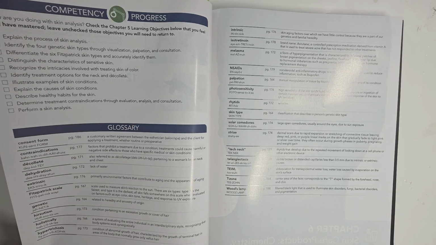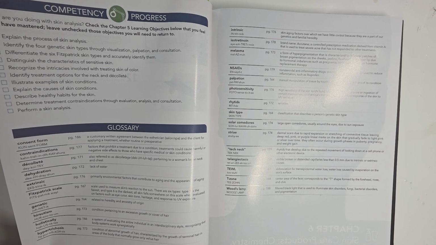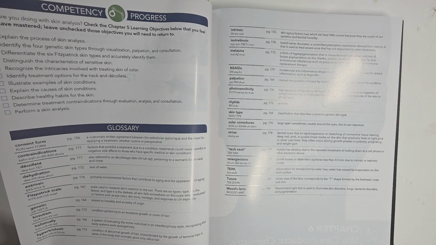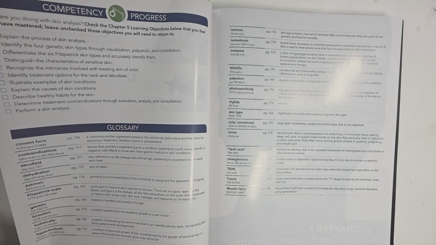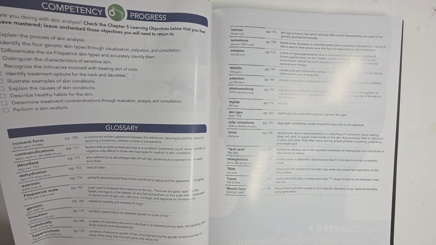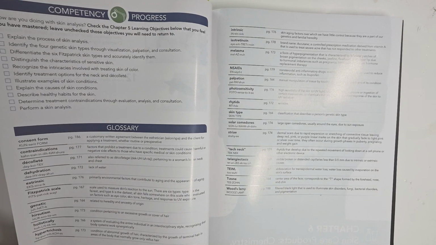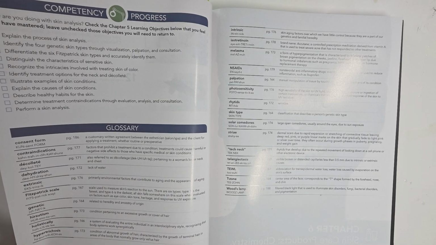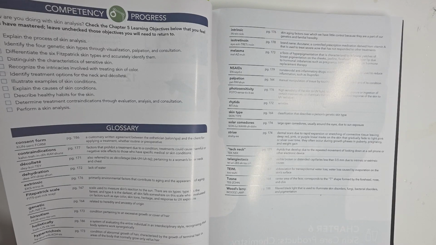Holistically, a system of evaluating the entire individual in an interdisciplinary style, recognizing that body systems work synergistically together. Hyperkeratosis. Oh, sorry, that's wrong. Hypertrichosis. Condition of abnormal growth of hair characterized by the growth of terminal hair in areas of the body that normally grow only vellus hair.